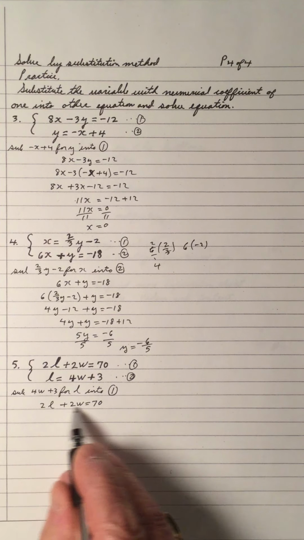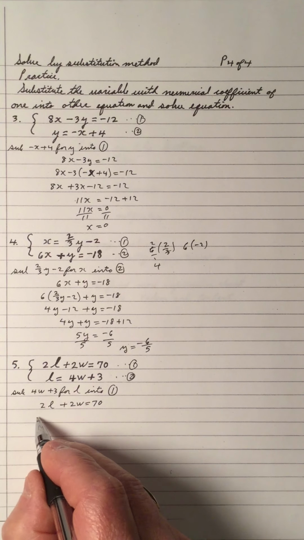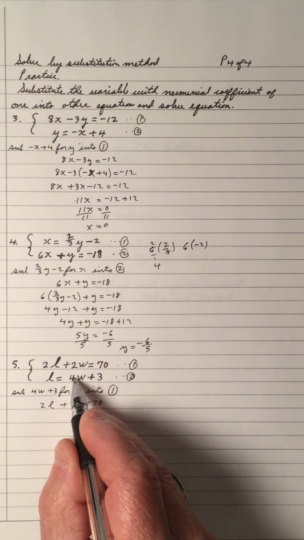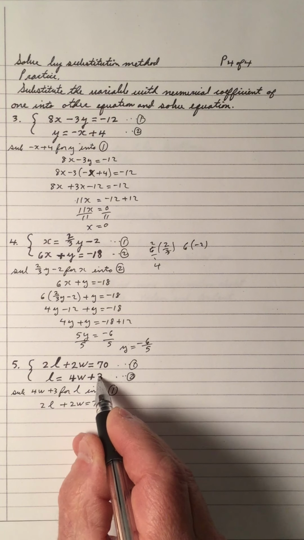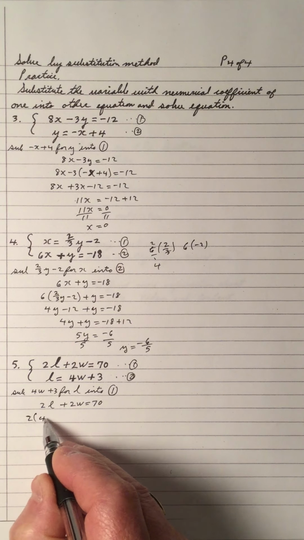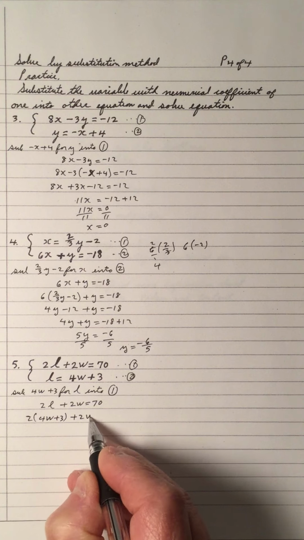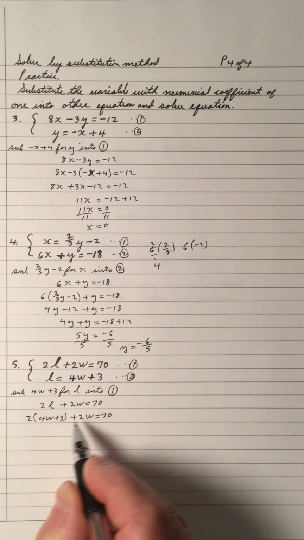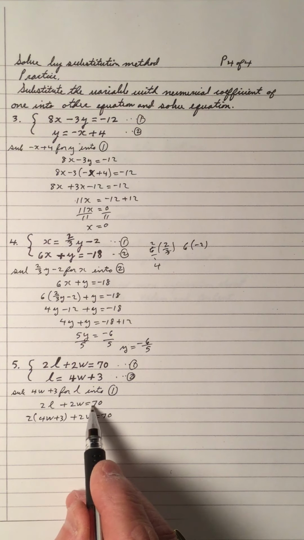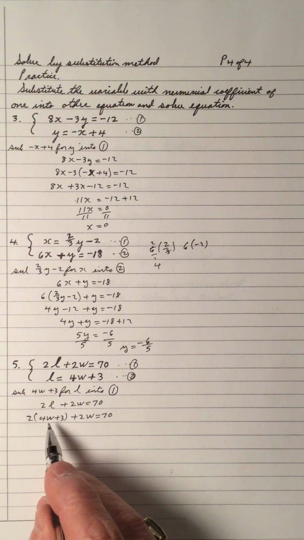Now notice I'm writing this equation down to show you that I'm writing it down and then I'm subbing in the place of L. L is equal to 4W plus 3, so that 4W plus 3 goes right there. I'm writing the equation down so you can see what I'm doing. But if you wanted to write this equation down like this without writing this one first, that's your choice. But again, writing the equation down creates less errors.